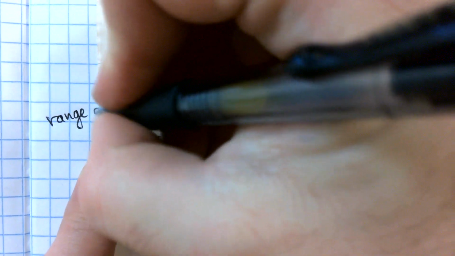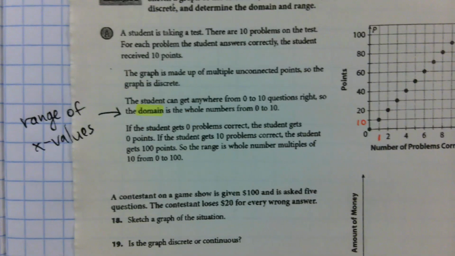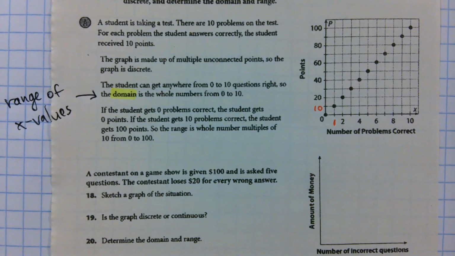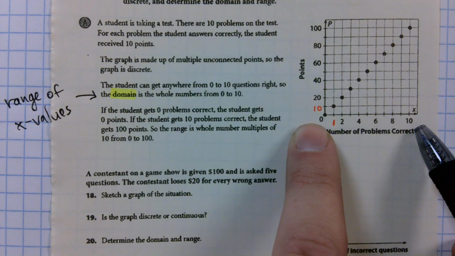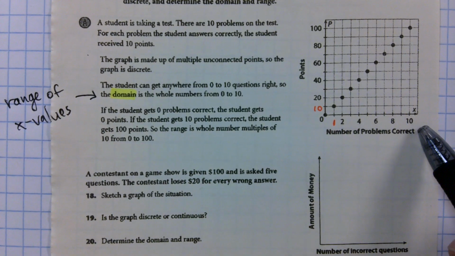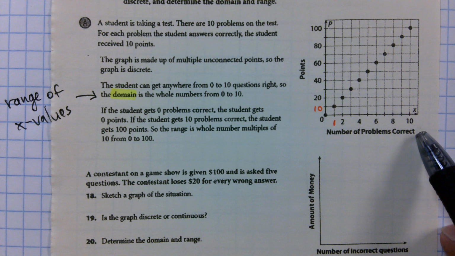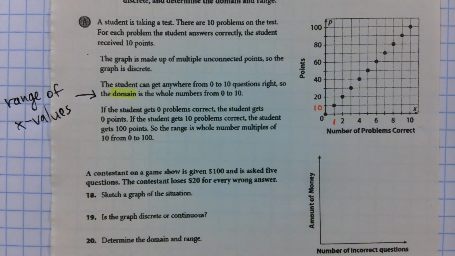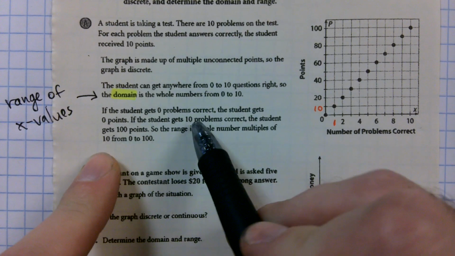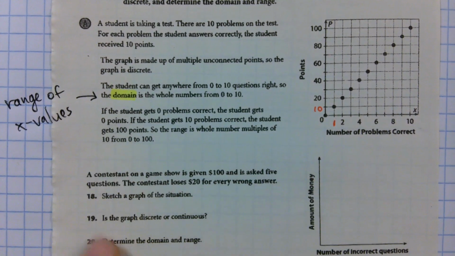Okay? Domain is just a set of x values. We're going to go into detail tomorrow about domain and range, but for this one, because my x values go from 0 to 10, my domain would be 0, 1, 2, 3, 4, 5, 6, 7, 8, 9, 10. There's not 11 questions, so we wouldn't go past 10. You can't have negative questions, right? If the student gets 0 problems correct, the student gets 0 points. If the student gets 10 problems correct, they get, like we said, 100 points.